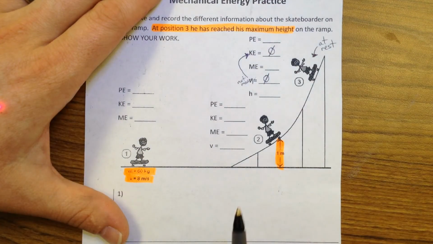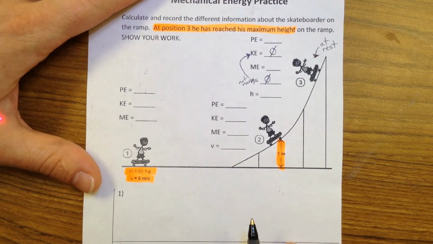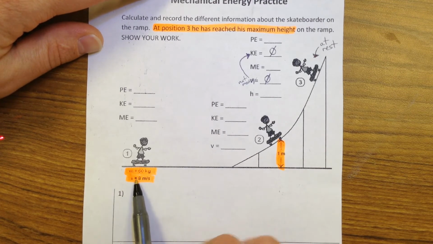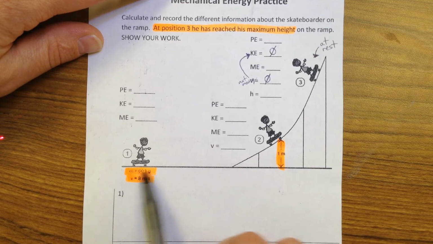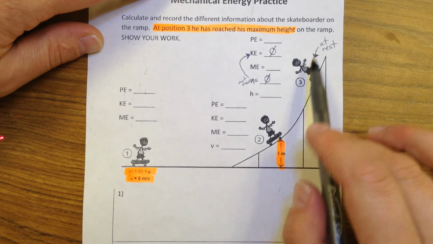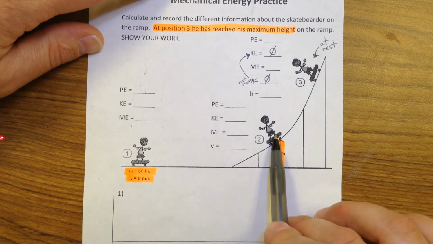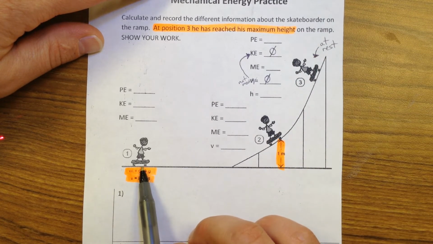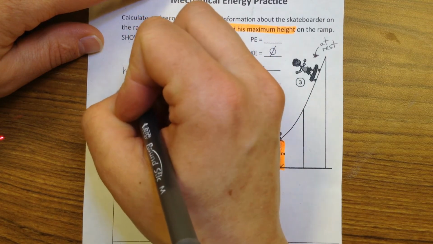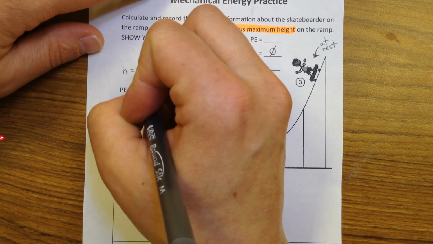Look at the diagram. Are there any other values that equal 0 that we can identify? Down here at the bottom he has a velocity of 8, so his kinetic energy is definitely not 0. Up here he's at the top, here he's a meter up, here he's at the bottom. If he's at the bottom of the ramp, his height is 0.